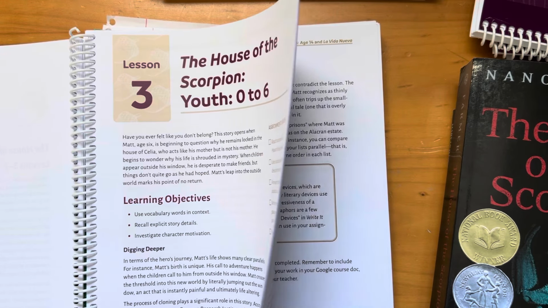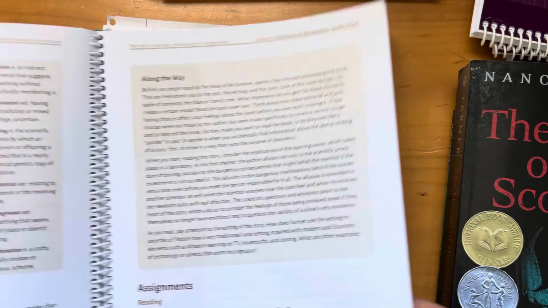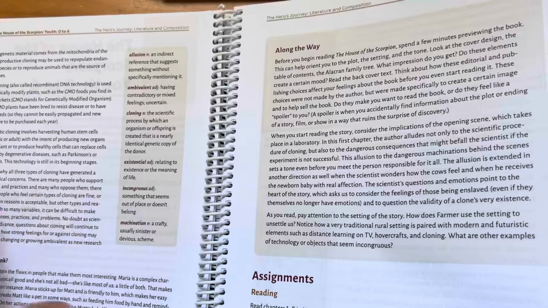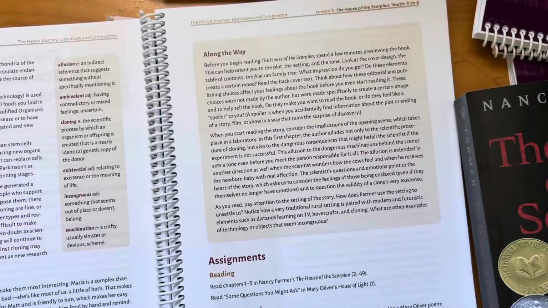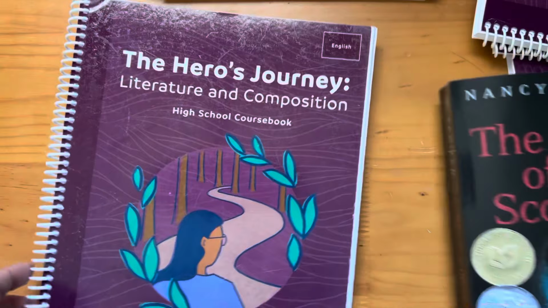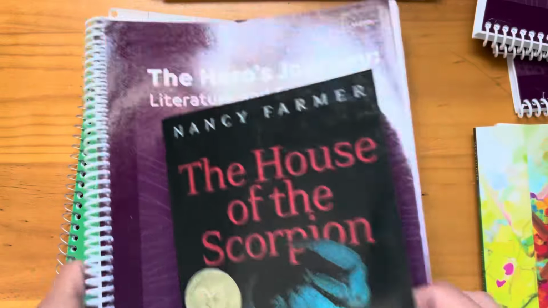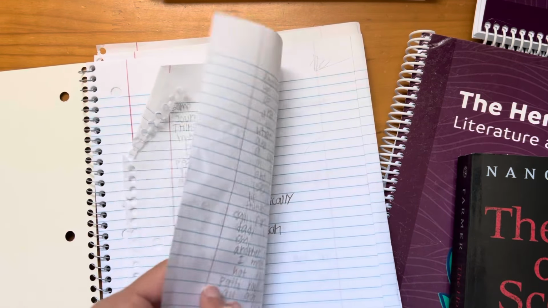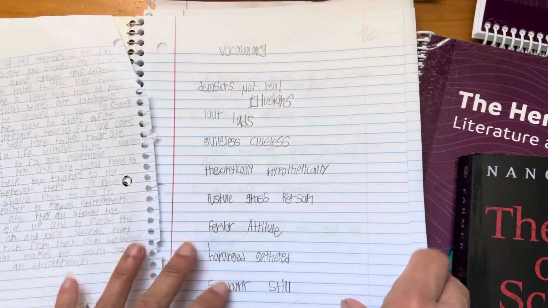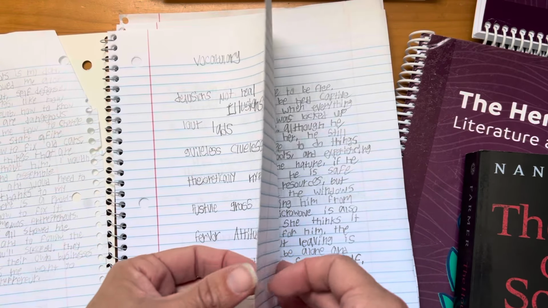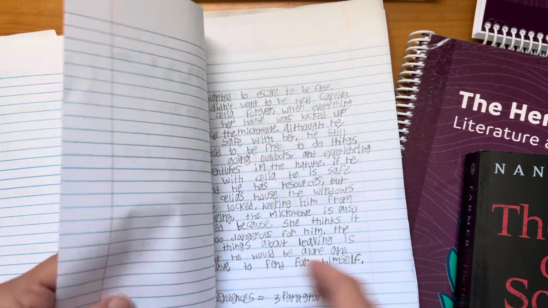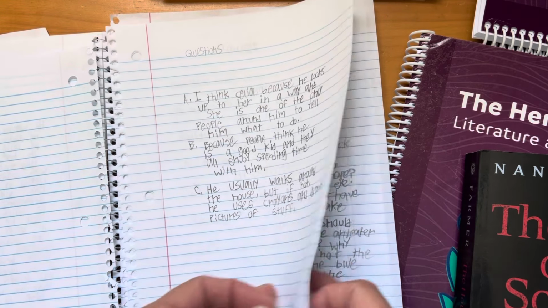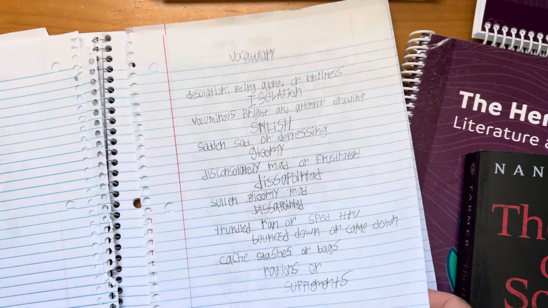So, for example, it will tell you to read this, and then this is where you have some of the vocabulary, things like that. Then there's a reader's journal. I really like that. And then we can briefly look at some of the writing assignments. I think this was from the first lesson talking about mentors. Then we have vocabulary, answering some of the questions, another of the writing assignments, more discussion questions, more vocabulary.